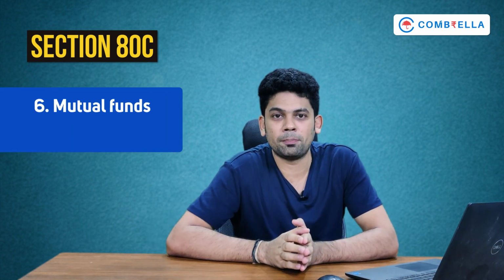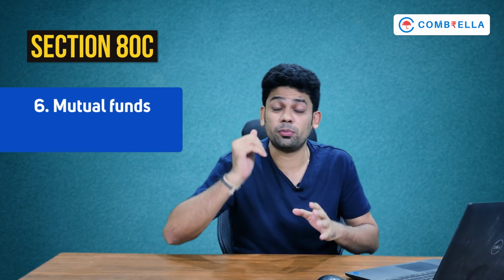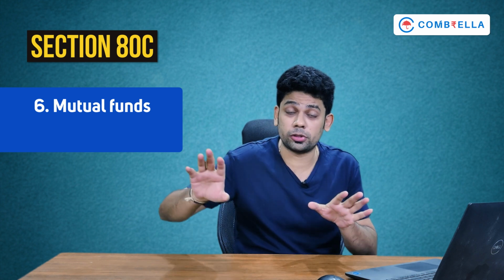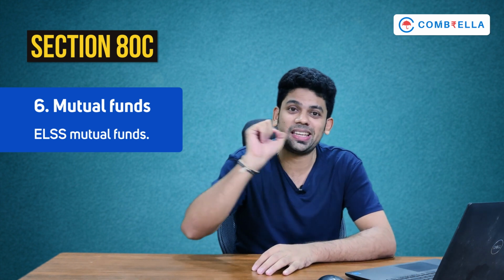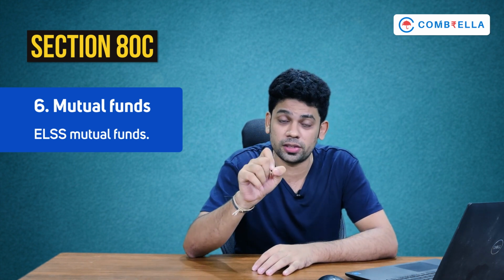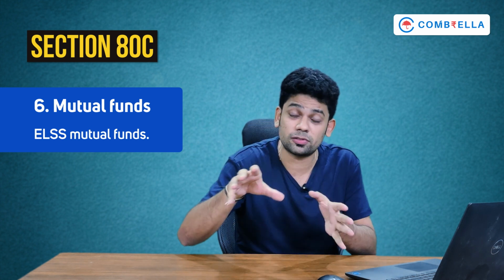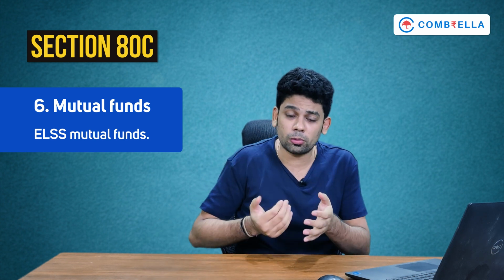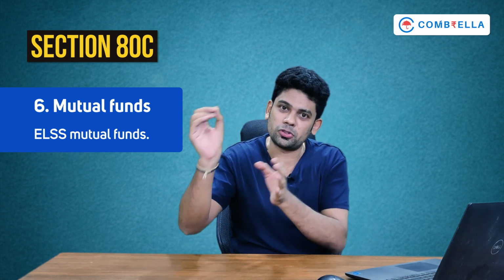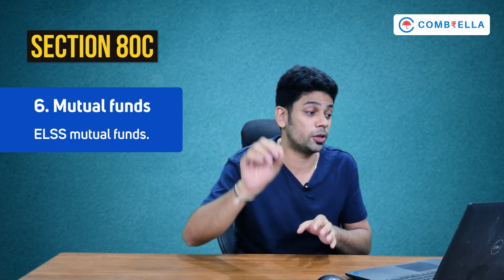So the sixth item is investments in mutual funds. Not all mutual funds are allowed as tax deduction, friends. Only investments in ELSS mutual funds, which are equity linked savings schemes, are allowed as tax deductions under section 80C. Whenever you buy a mutual fund, the name itself will say that this is an ELSS mutual fund or tax saver mutual fund. So at that time you will know whether this mutual fund will give you 80C benefit or not.